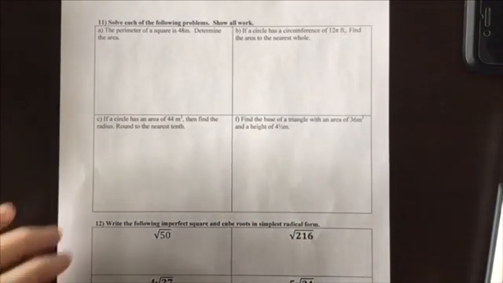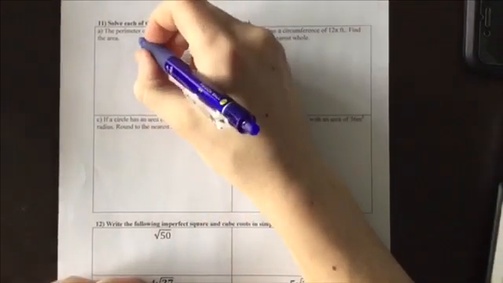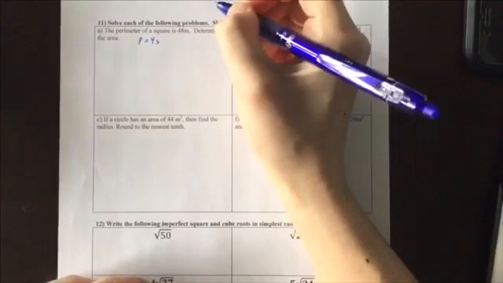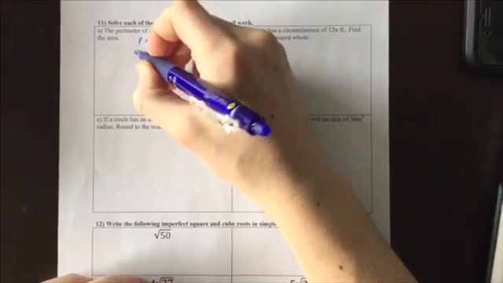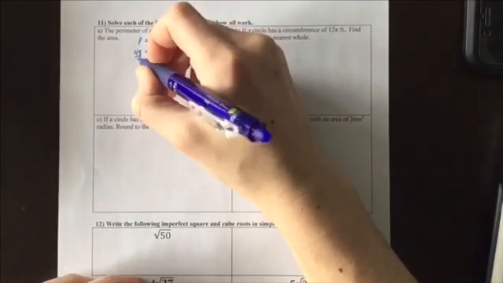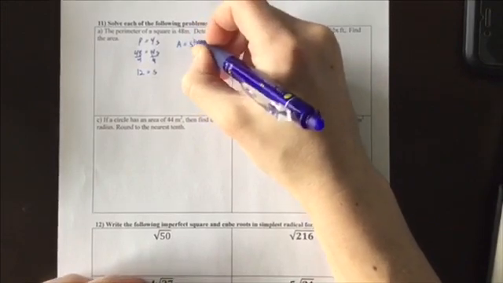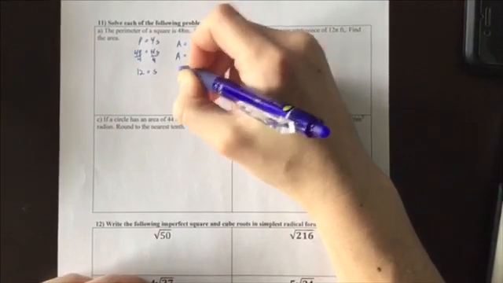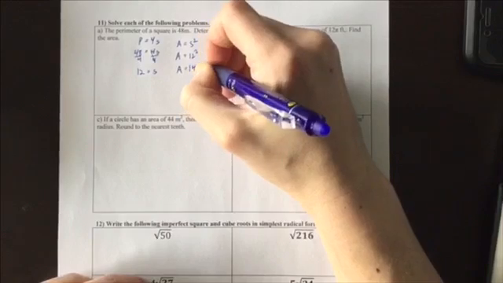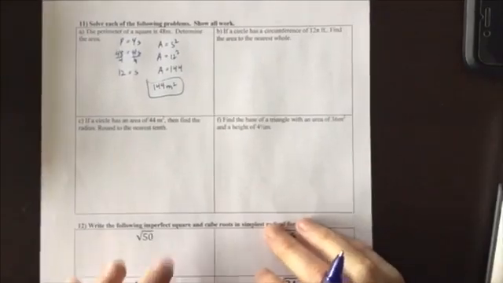We're going to look at some of our 2D geometry word problems and then some simplifying square and cube roots. Okay. Perimeter of a square is 48 meters. Determine the area. Well, we should know perimeter of a square is 4 times the side length. So 48 equals 4s, our side length. Divide both sides by 4. We get that our side length is 12. Area of a square is side squared, so 12 squared. 144, so 144 meters squared.